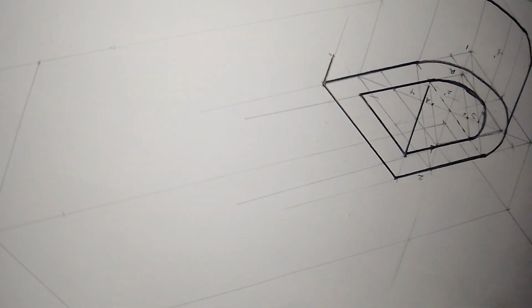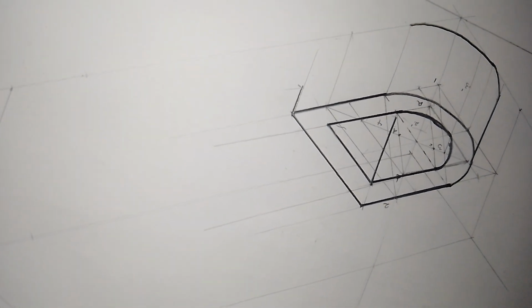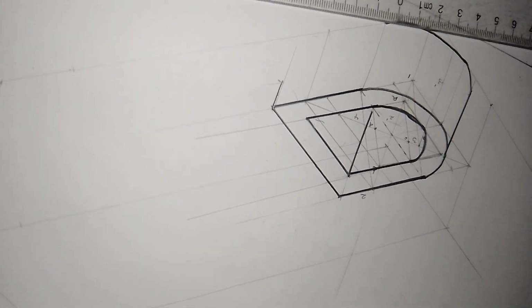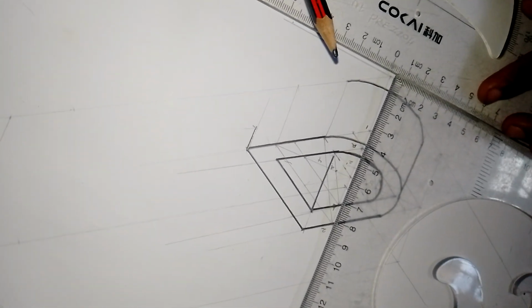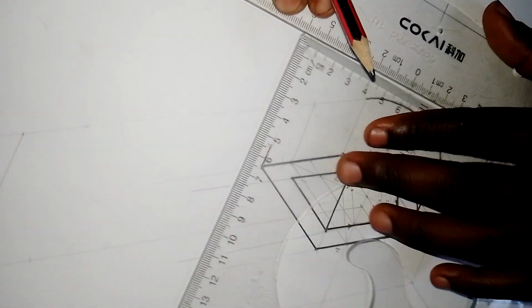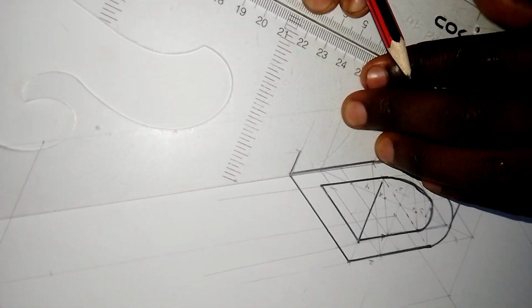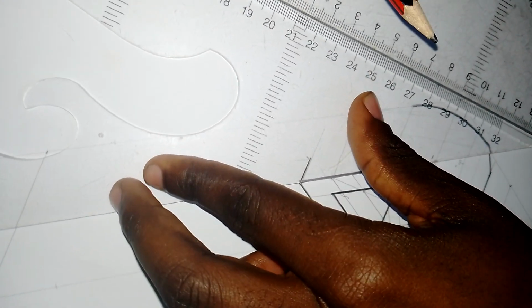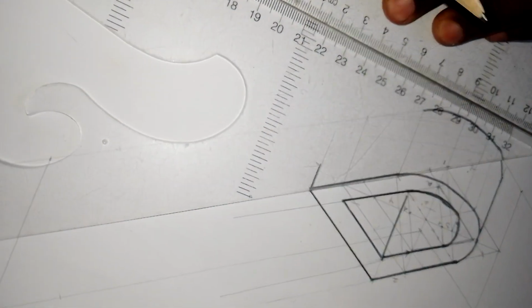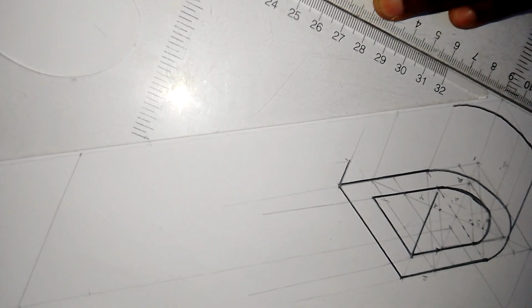Next I want to push this line, which is parallel to this one, and that one HB2. So I said this gives you 30. Therefore when I push my ruler that way, that line should be parallel to that one.